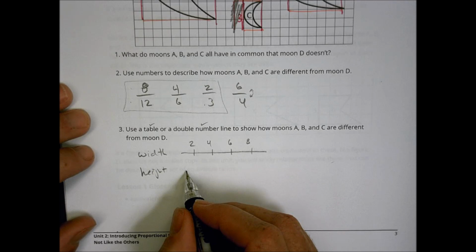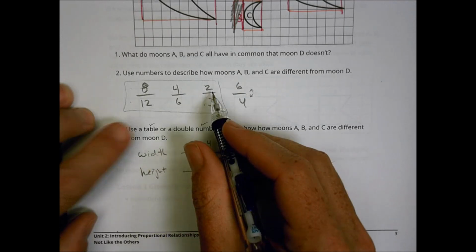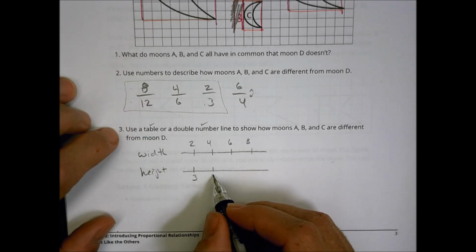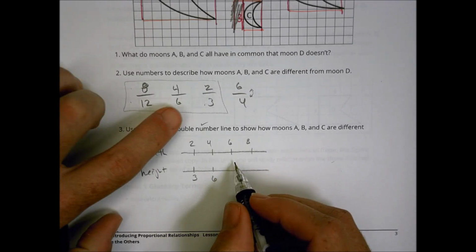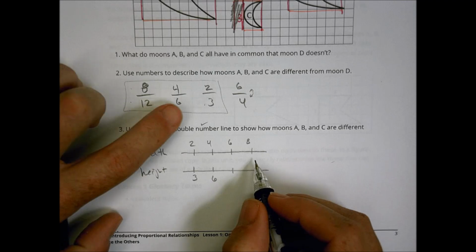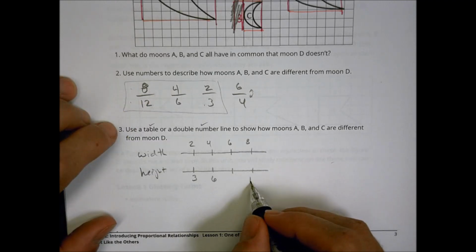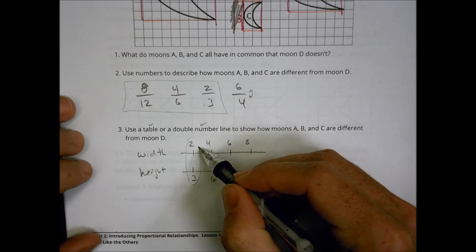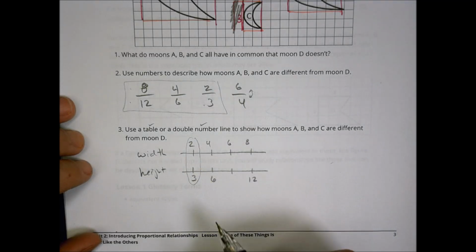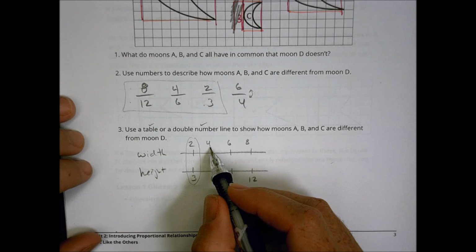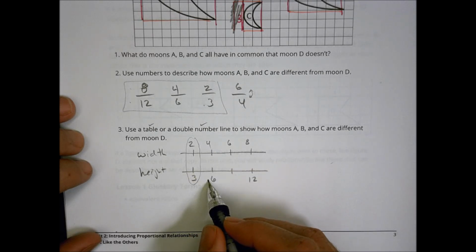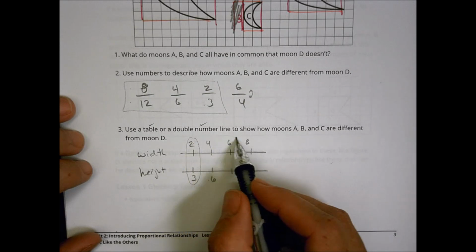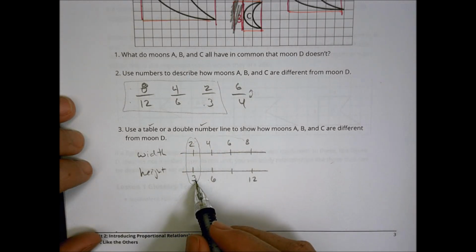And in our case here, the 2 went with the 3, the 4 went with the 6. We didn't have a 6, so we'll leave that blank for now. And the 8 went with the 12. And so for us, our little ratio here was 2 to 3. And to get from 2 to 4, it's times 2. 3 times 2 is 6. We're good there. To get from 2 to 8, it's times 4. That works. 3 times 4 is 12.